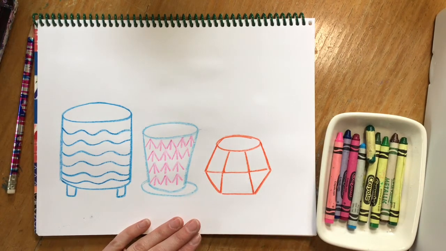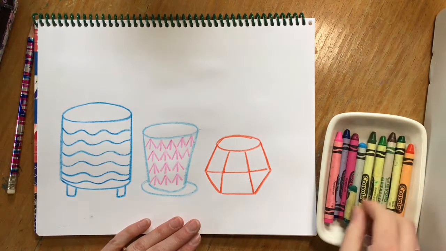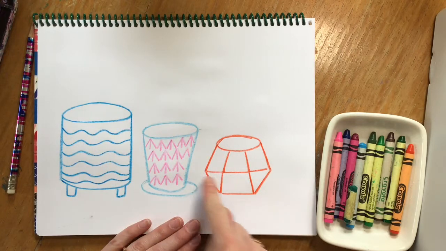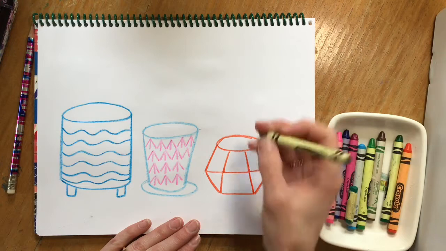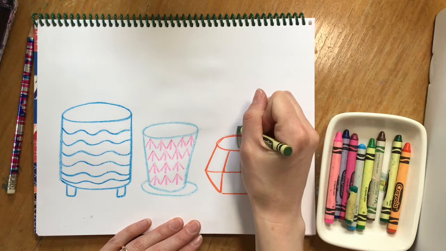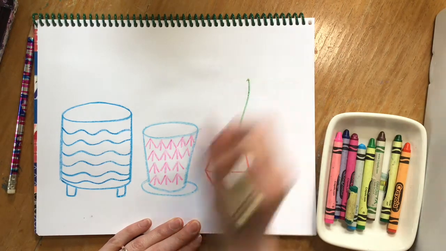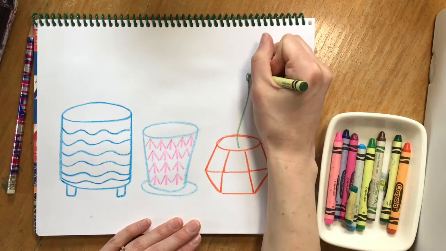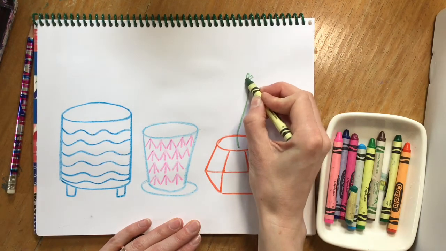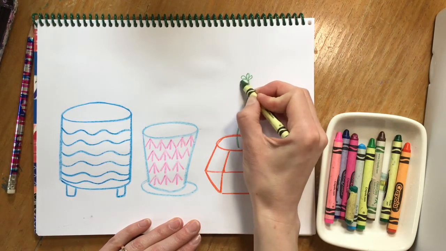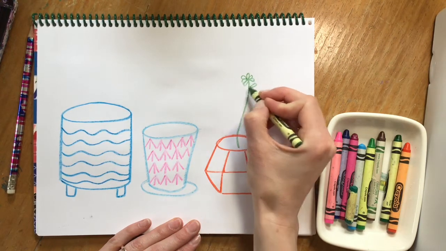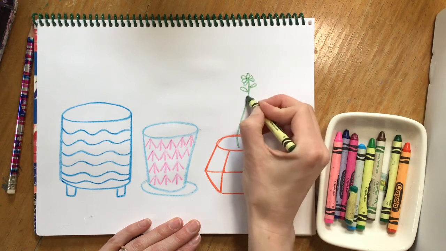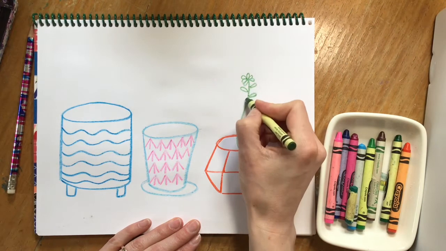All right, there are my little planters. Now I'm gonna add my plants. I'm gonna go opposite. We're gonna start with this one and draw a nice big stalk and my little top. This one's doing really well. I'm pushing pretty hard with my crayons.